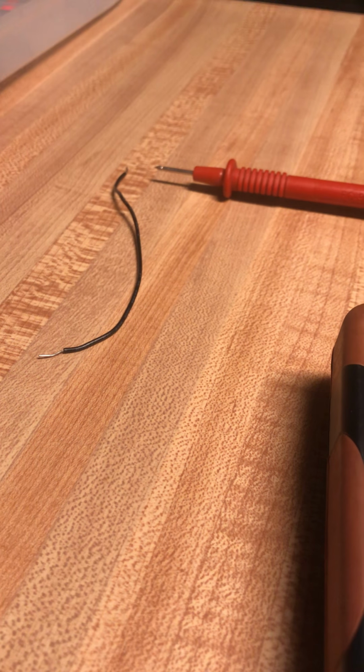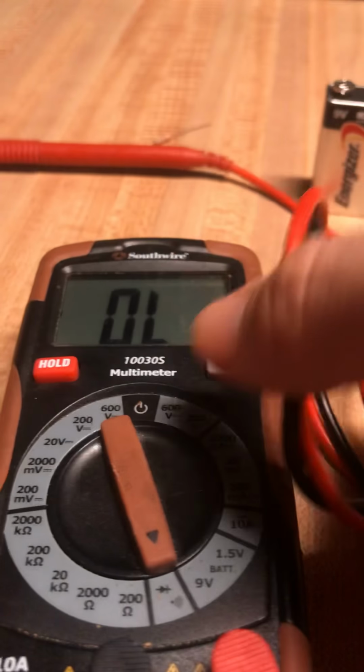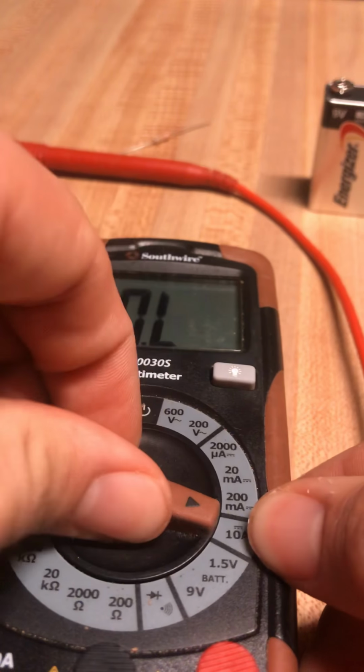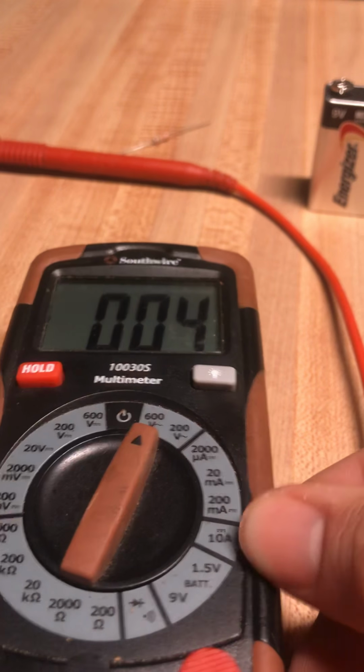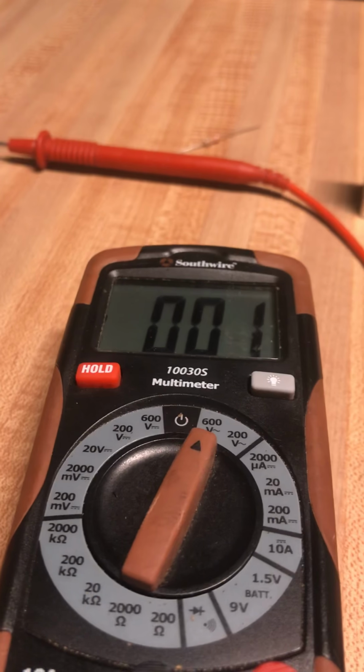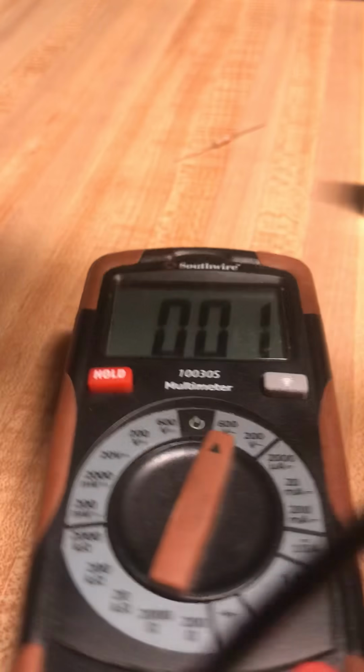Okay. Next, you can measure the power in a wall outlet. So I'll switch it over to 600 volts just to be safe. It should be about 120 volts coming out of your wall.